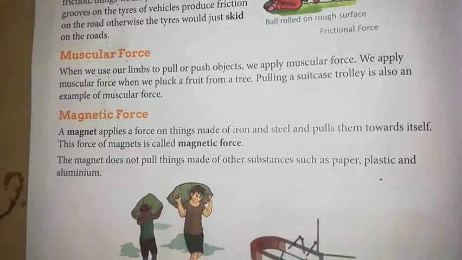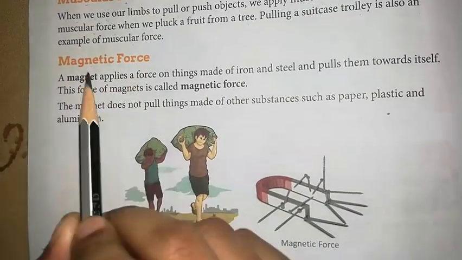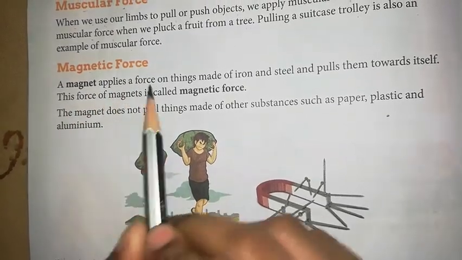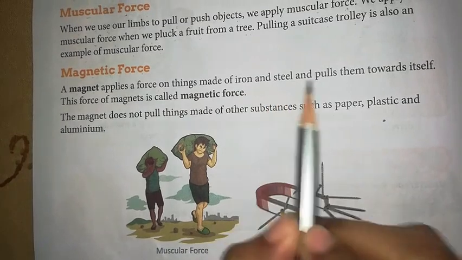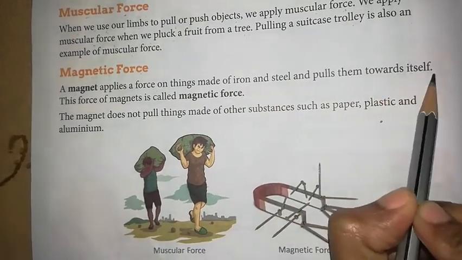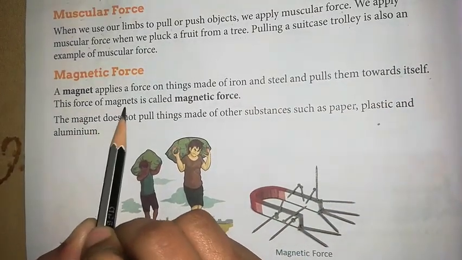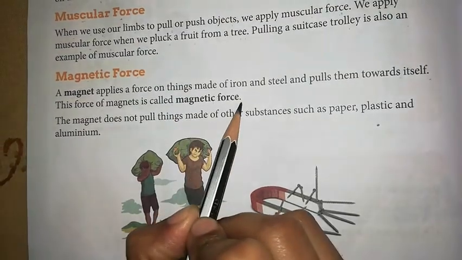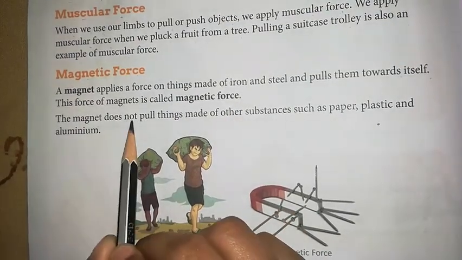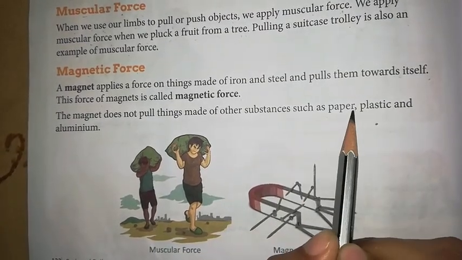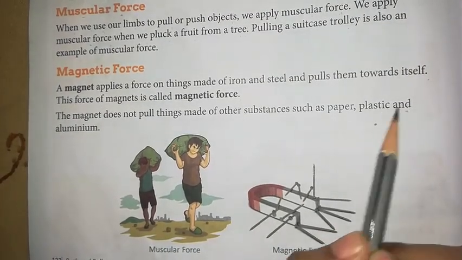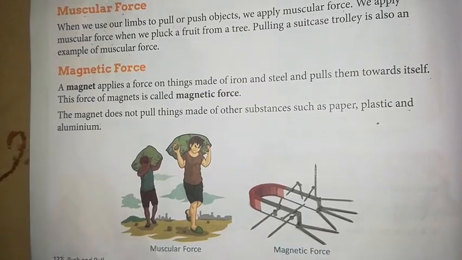Next type of force is magnetic force. A magnet applies a force on things made of iron and steel and pulls them towards itself. This force of magnets is called magnetic force. The magnet does not pull things made of other substances such as paper, plastic and aluminium.